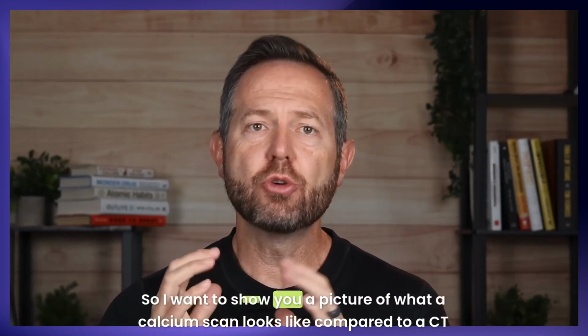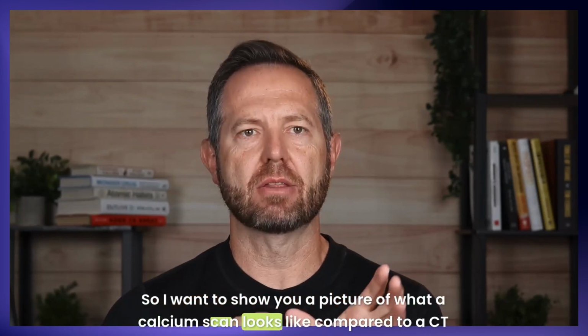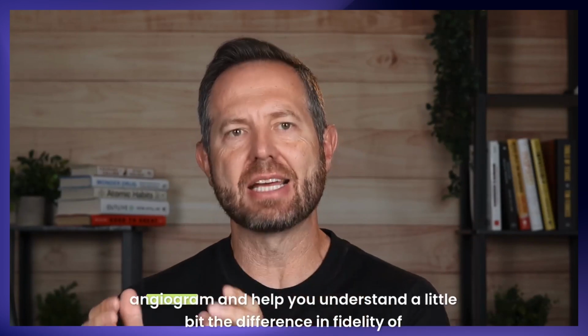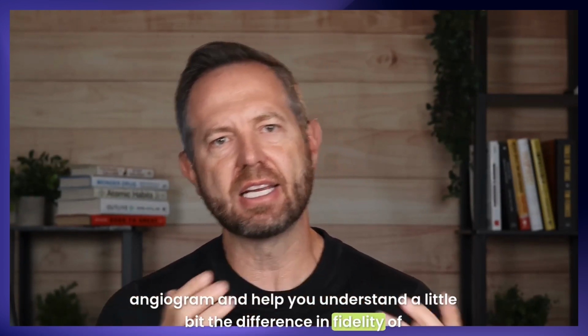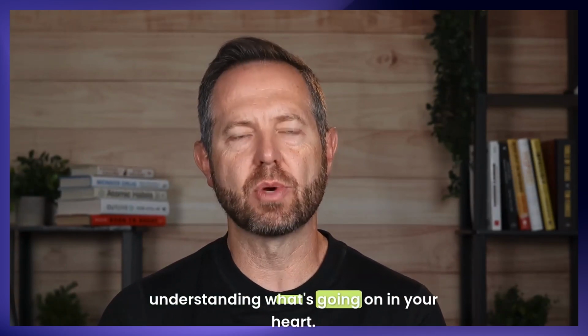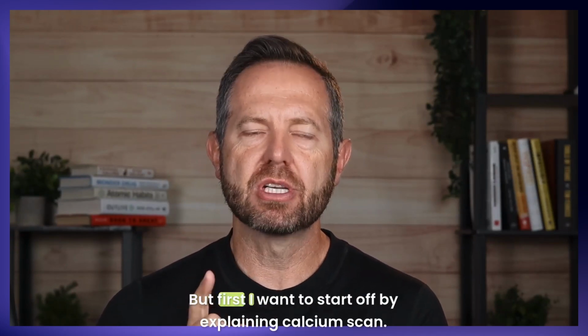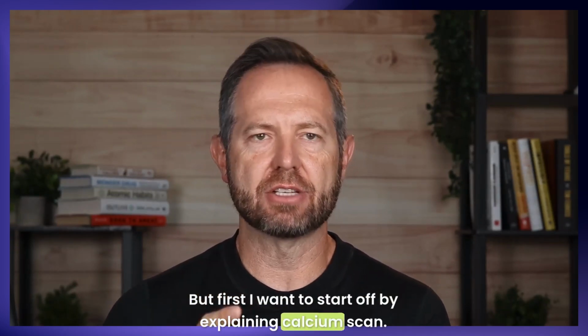So I want to show you a picture of what a calcium scan looks like compared to a CT angiogram and help you understand a little bit the difference in fidelity of understanding what's going on in your heart. But first, I want to start off by explaining calcium scan.